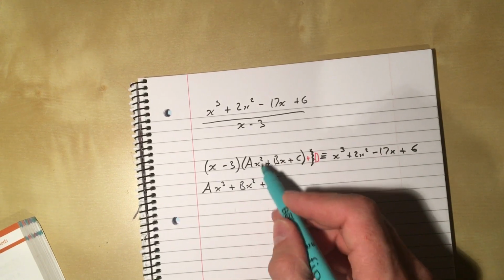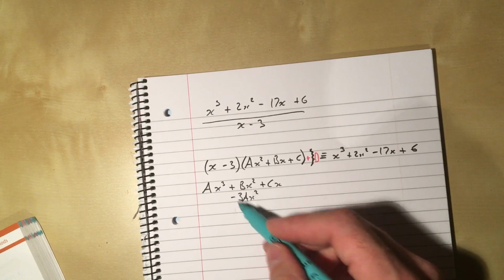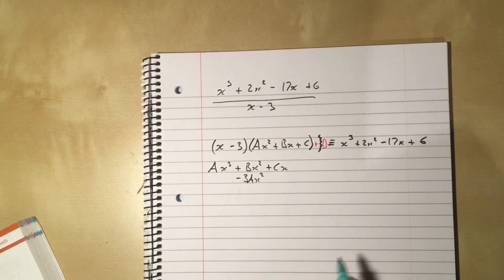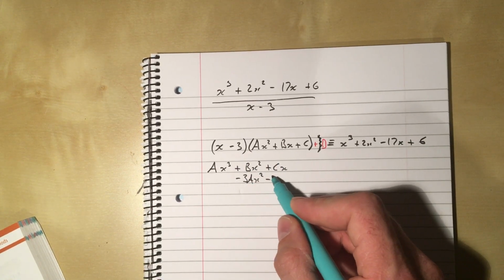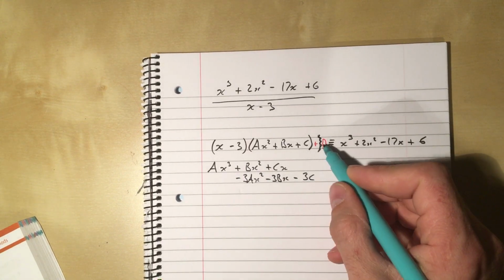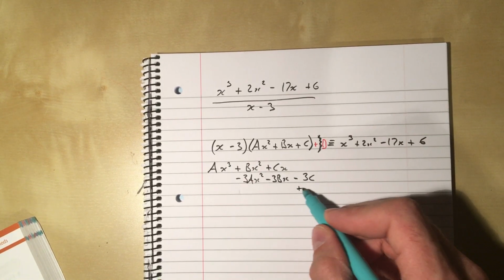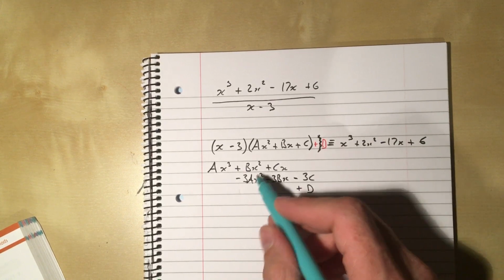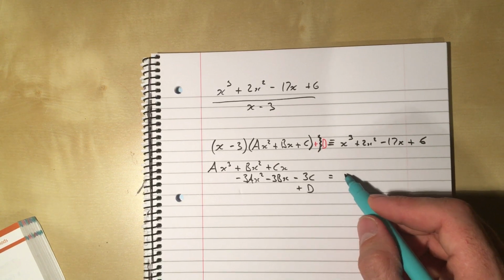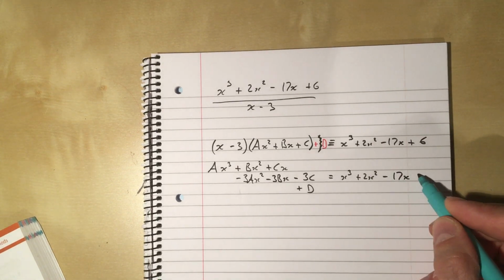So minus 3 times Ax squared is minus 3Ax squared. And I'm putting it down here, writing the x squareds underneath each other. I could write them in a big long line, but this setting out will just make things easier in the long run. Minus 3 times Bx, and minus 3 times C. And then I've got a D hanging around as well, because when I've expanded those brackets, I've got a D to add on. So I'm just going to put a plus D. Now that whole lot there is equal to x cubed plus 2x squared minus 17x plus 6.